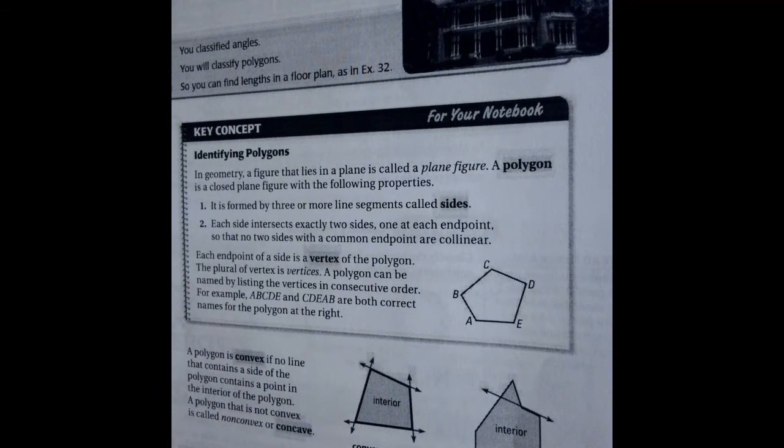In geometry, a figure that lies in a plane, so on the floor, on a wall, is called a plane figure. A polygon is a closed plane figure with the following properties, so it's closed. It is formed by 3 or more line segments called sides. So it has to have 3 or more sides.